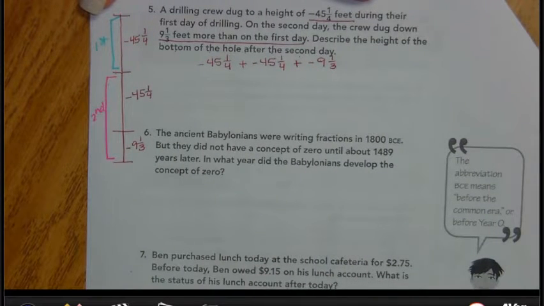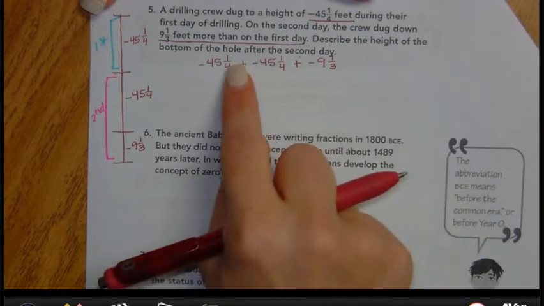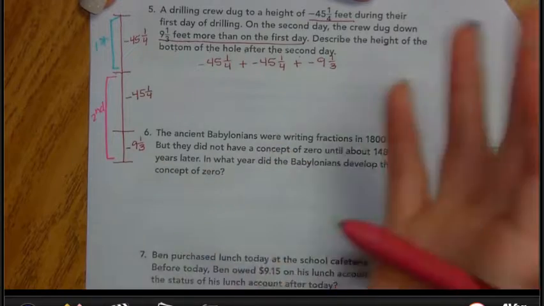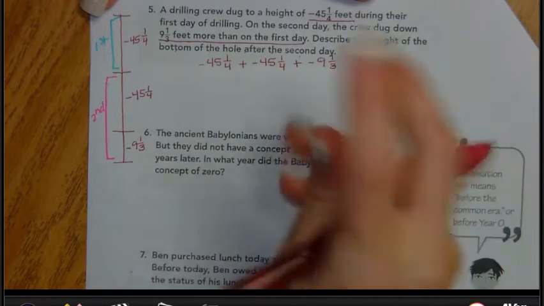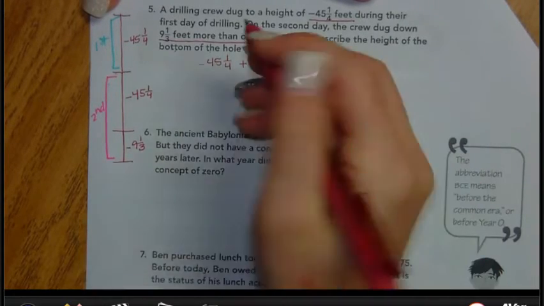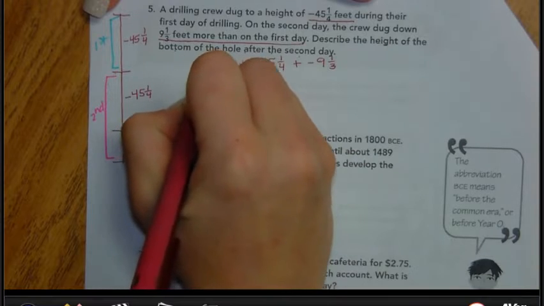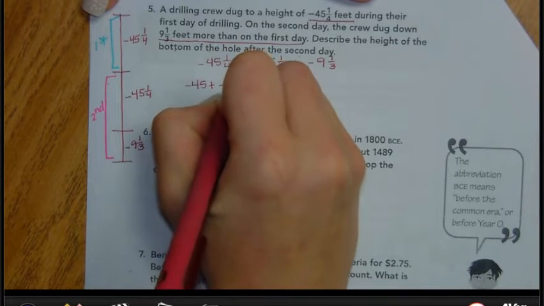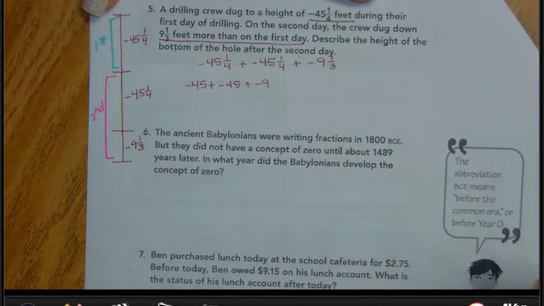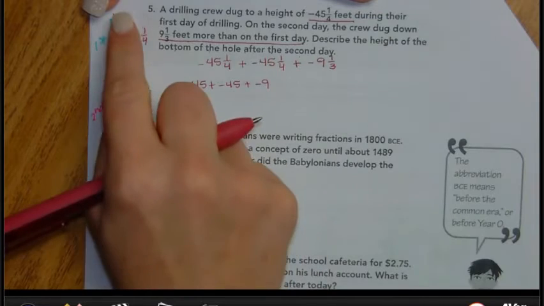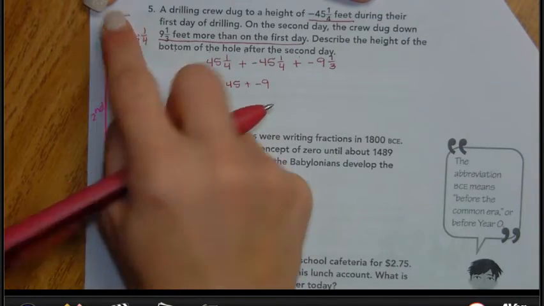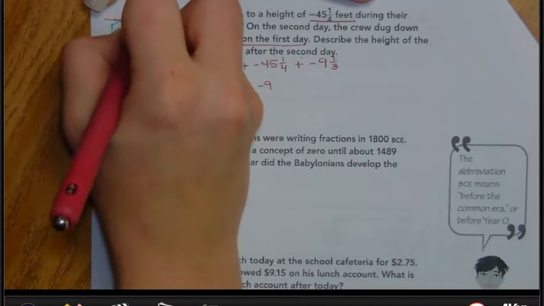Okay. All right. So one of the tricks to adding fractions is I'm going to pull out all of my whole numbers first. So negative 45 plus negative 45 plus negative 9. Okay. I start at negative 45. You can start here at 0 if you wanted.